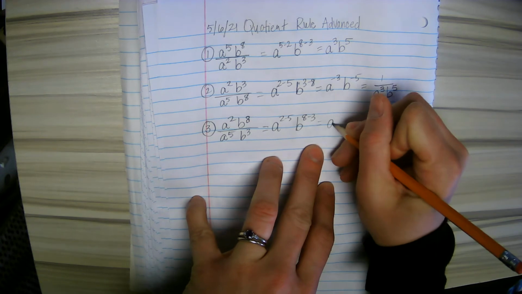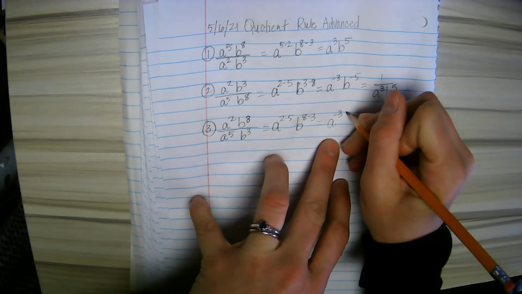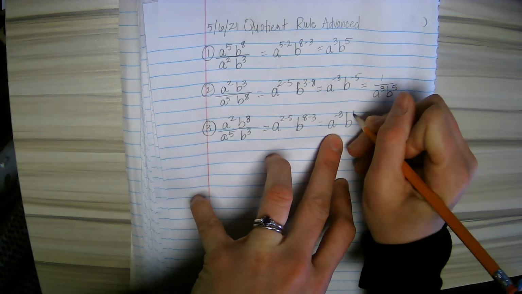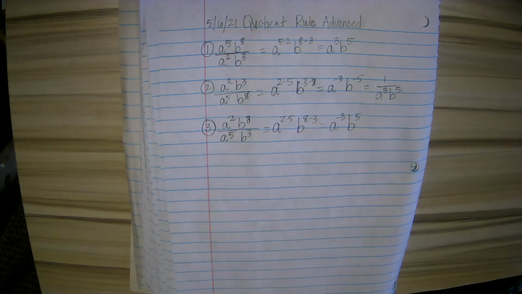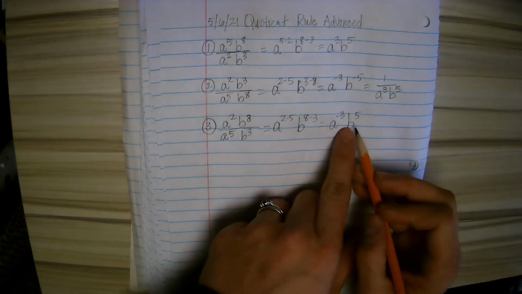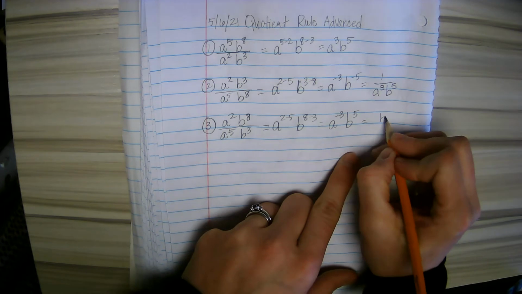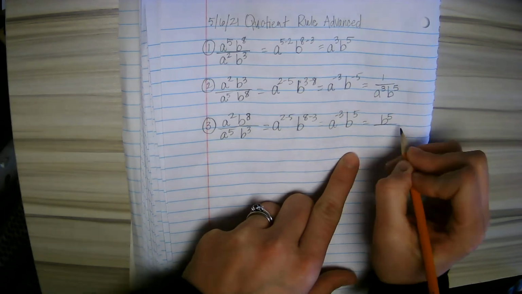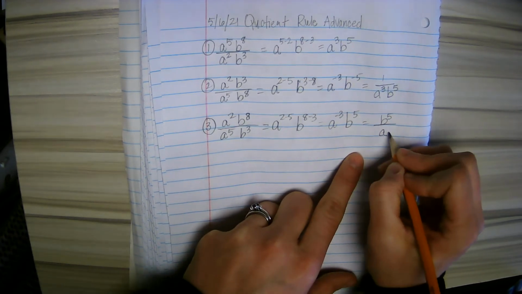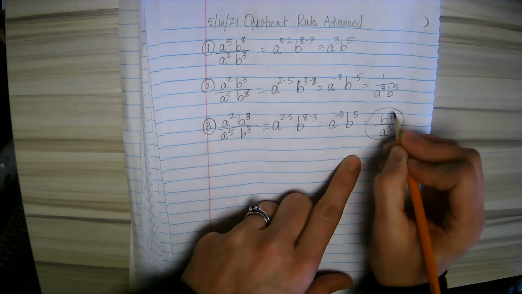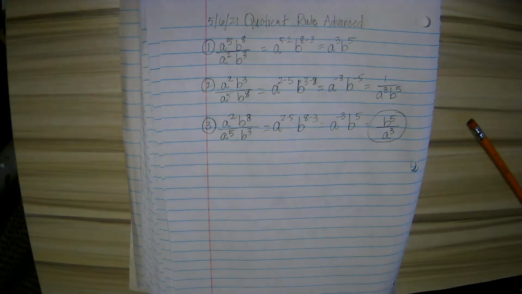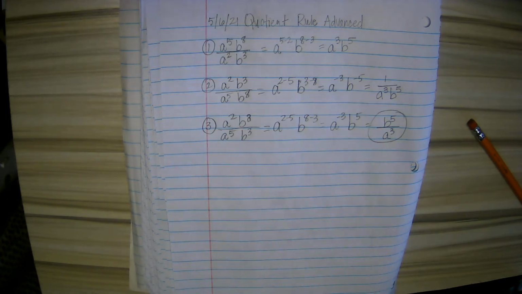This gives us a to the negative 3 power, b to the 5th power. So now this is going to stay on top, right? B to the 5th power, we can do that, but the a has to go to the bottom in order for us to make any sense of it. All right, our power, or our exponent, has to be positive. Okay?